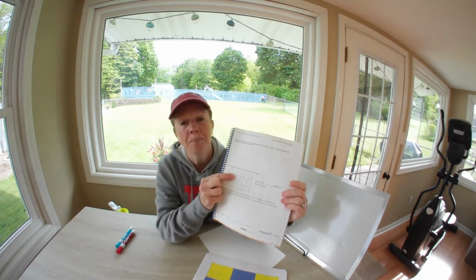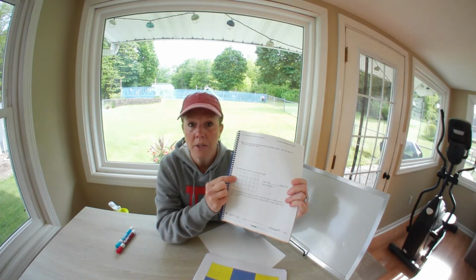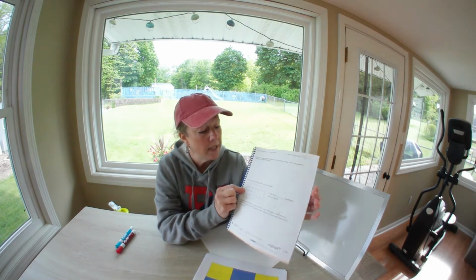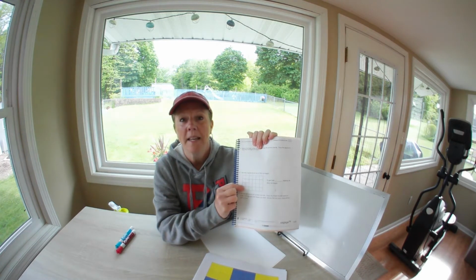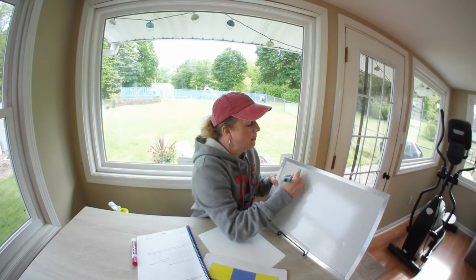Okay, so the first thing we're going to do is, obviously, look at the picture, and we can count all of these boxes. We know all of these are squares, so we know that there is, how many? That's right, there's 24. So I'm going to start making a list of numbers for what we can see, okay? So we have 24.